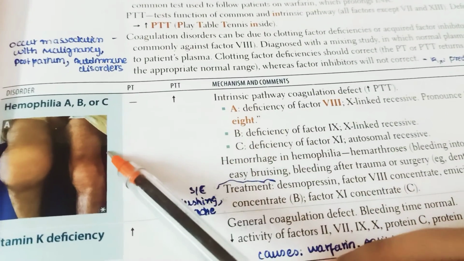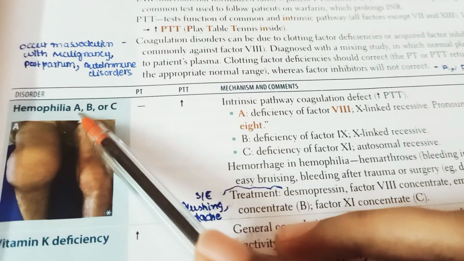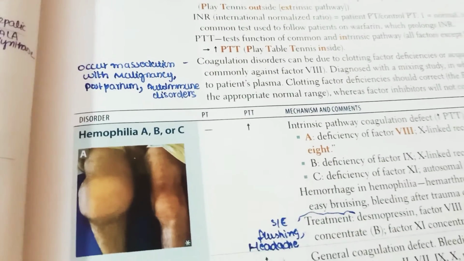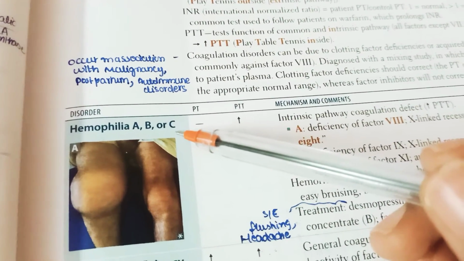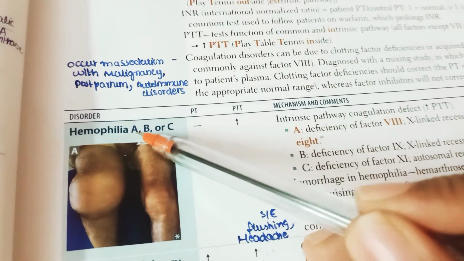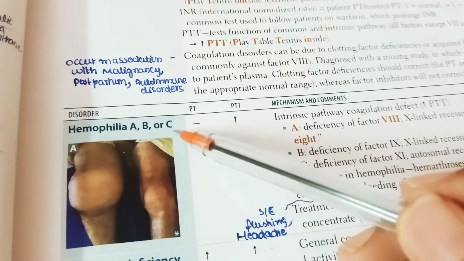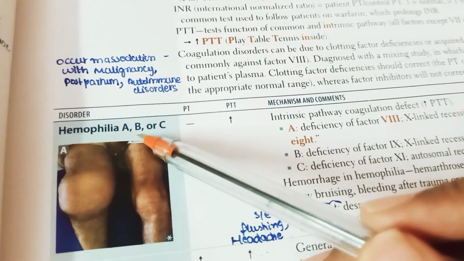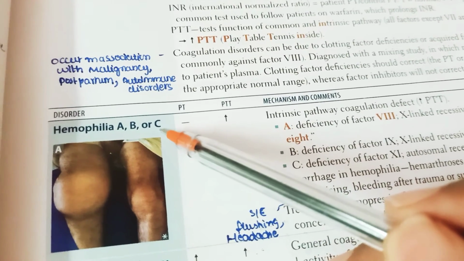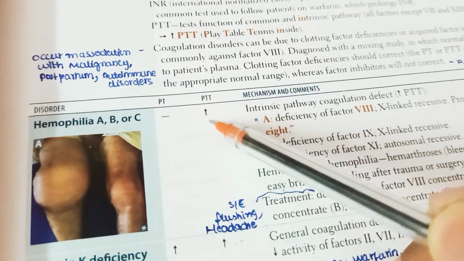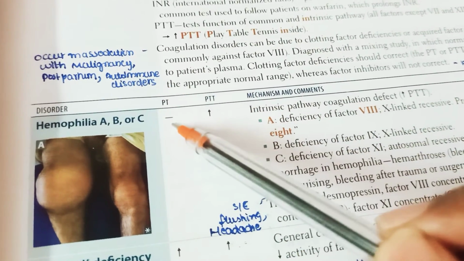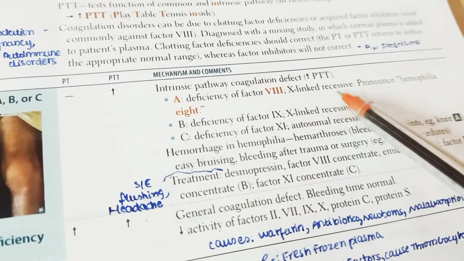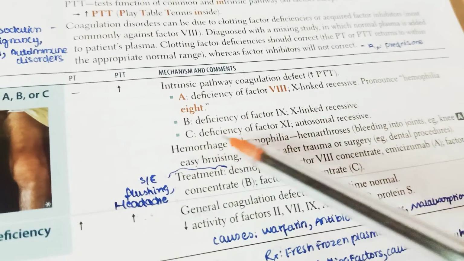Okay, so now coming to hemophilia A, B, C and vitamin K deficiency. If you remember, hemophilia A means factor 8 deficiency, hemophilia B means factor 9 deficiency, and hemophilia C means factor 11 deficiency. All of these, 8, 9 and 11, are related to the intrinsic pathway. So here you can see the PTT will increase, while PT will be normal. So it is an intrinsic pathway coagulation defect: A for factor 8, X-linked recessive; B for factor 9, X-linked recessive; C for factor 11, autosomal recessive.